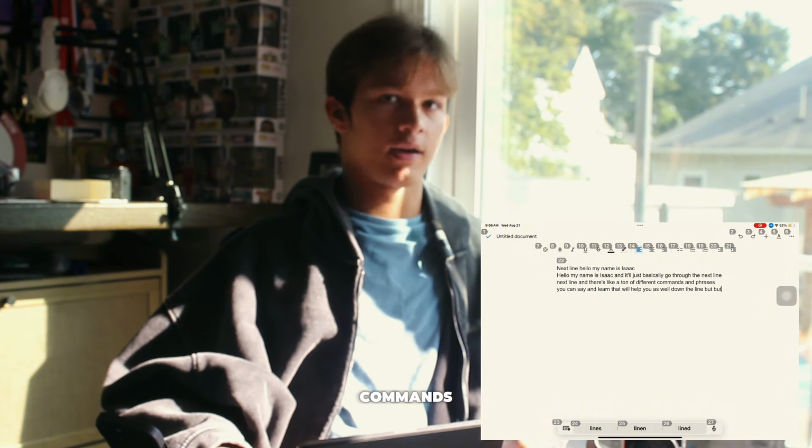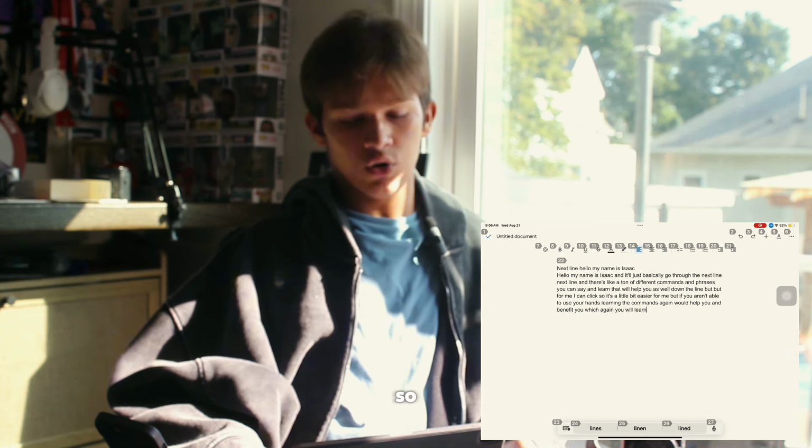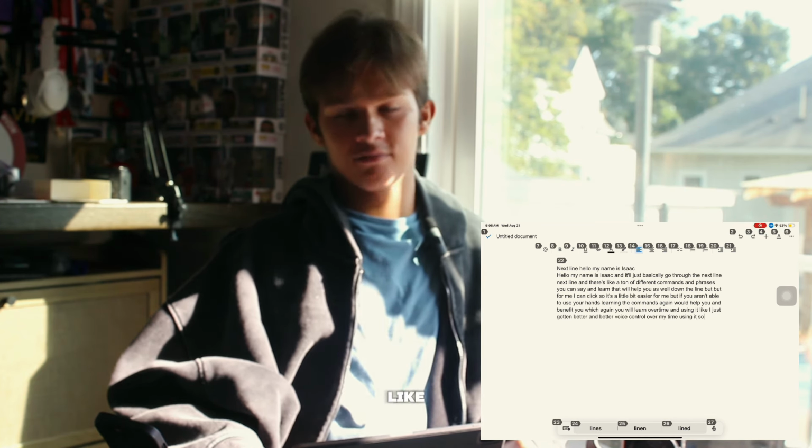But for me, I can click, so it's a little bit easier for me, but if you aren't able to use your hands, learning the commands would help you and benefit you, which again you will learn over time and using it. Like I've just gotten better and better with voice control over my time using it. So since then, it gets easier.